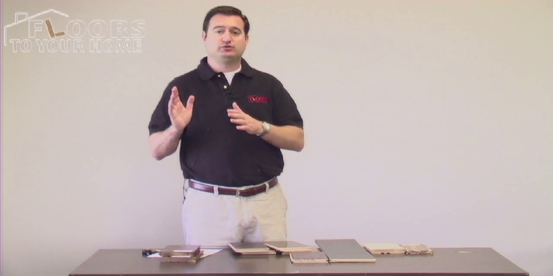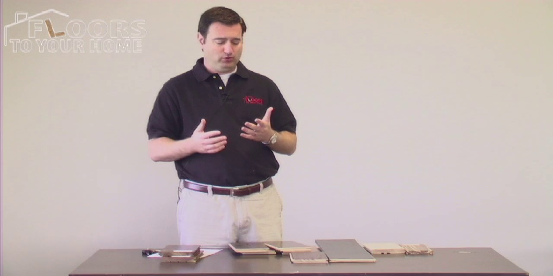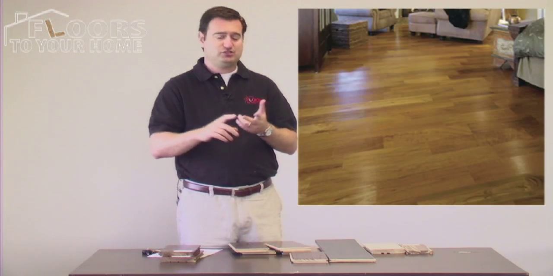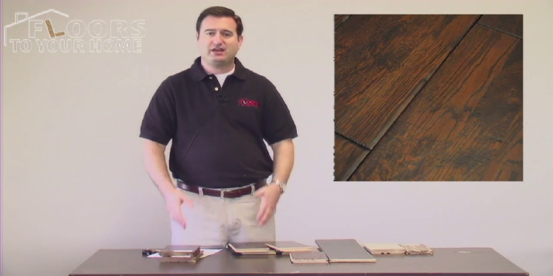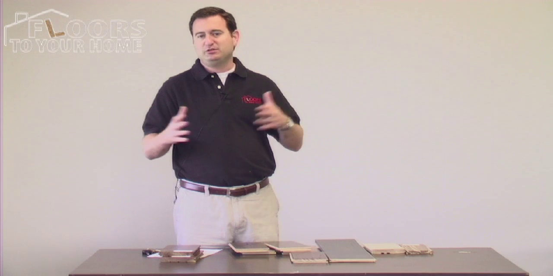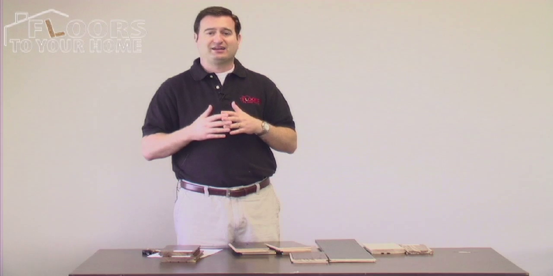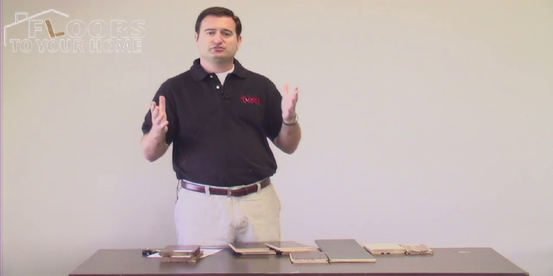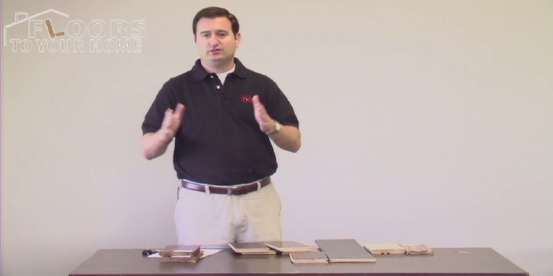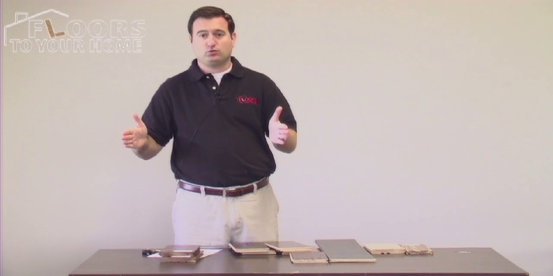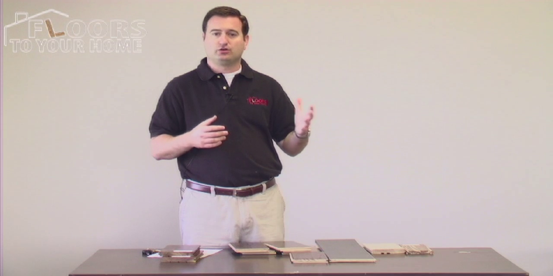Those are the main differences between engineered and solid. There really aren't a lot of other differences. As I've said before, they both can have gloss finishes, they both can have textured hand scrape finishes, they both could have beveled edges. Any of the aesthetic features can be shared between the two of them. And they both come in a variety of species, color stains, everything else is relatively the same. Widths, anywhere from 2 1/4 inch width up to, I've even seen 13-inch wide boards. That could be a solid hardwood or an engineered hardwood.